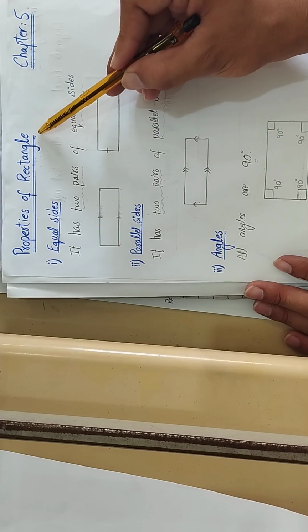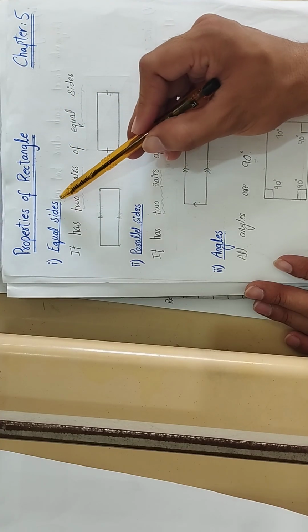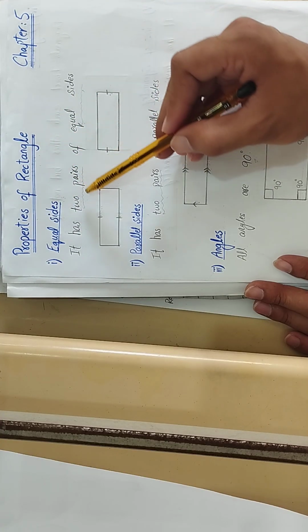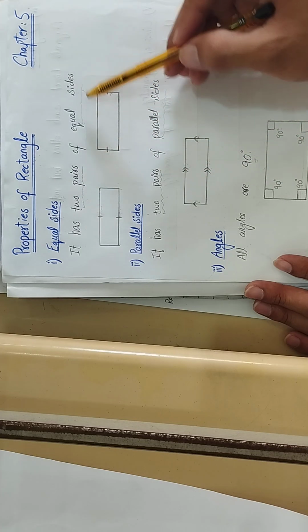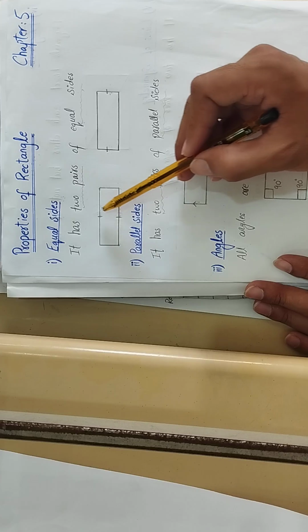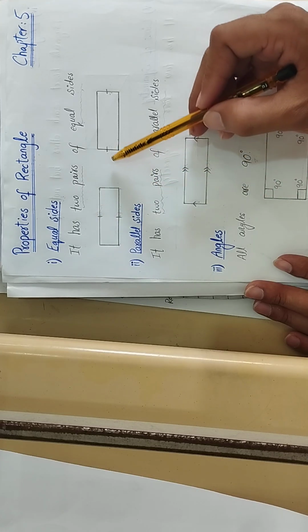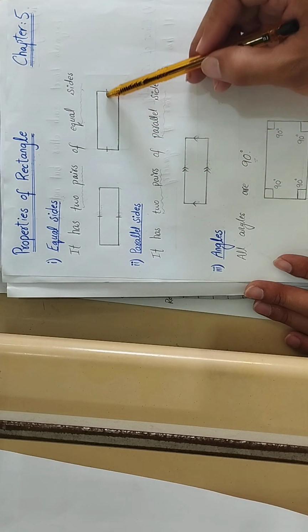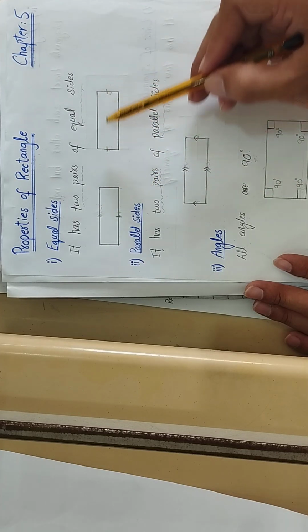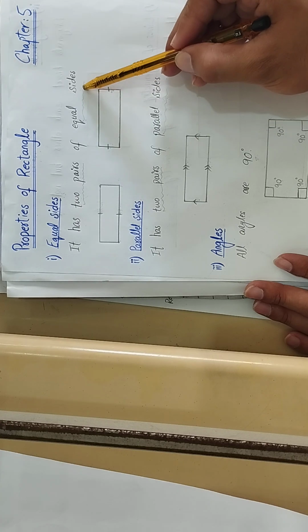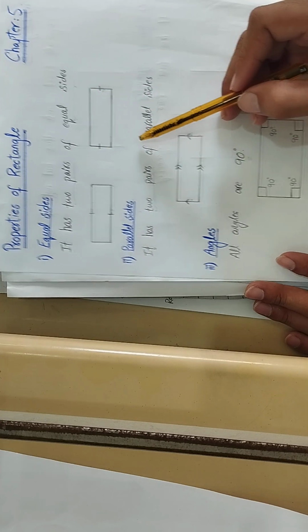These are the properties of a rectangle. How many pairs of equal sides does a rectangle have? A rectangle has two pairs of equal sides. Which two pairs? These two opposite sides form one pair, and these two opposite sides form the second pair. It has two pairs of equal sides. This is the first property.